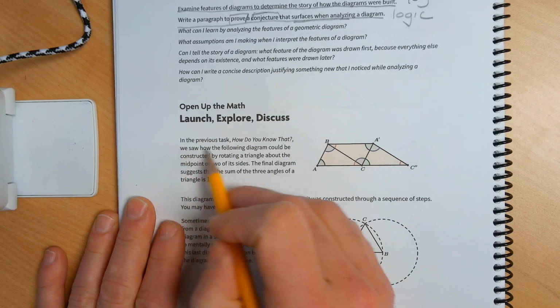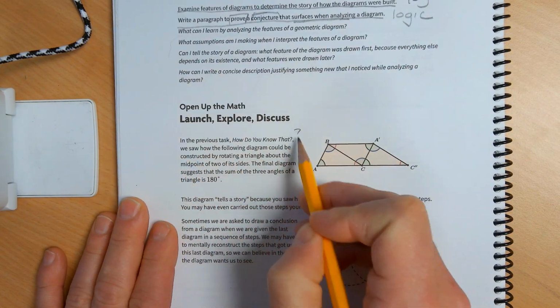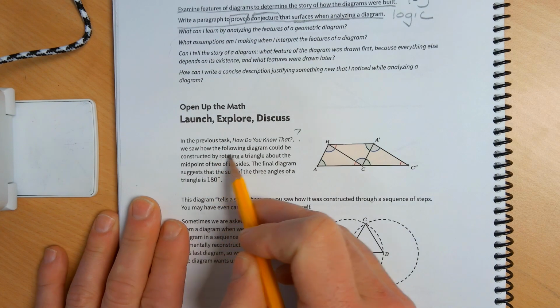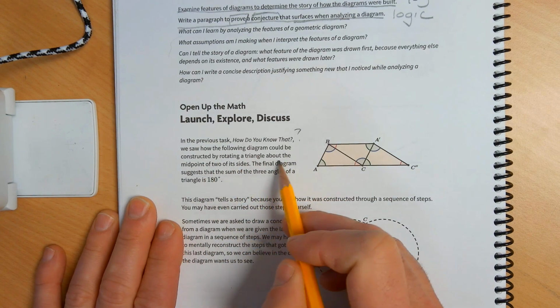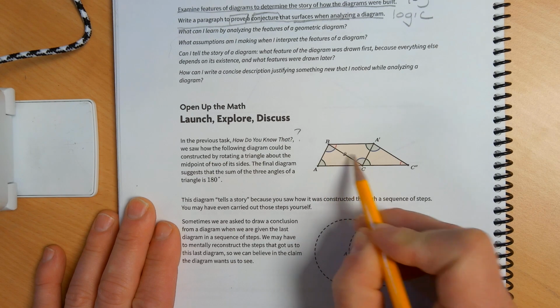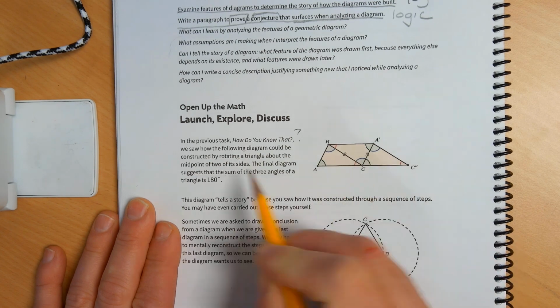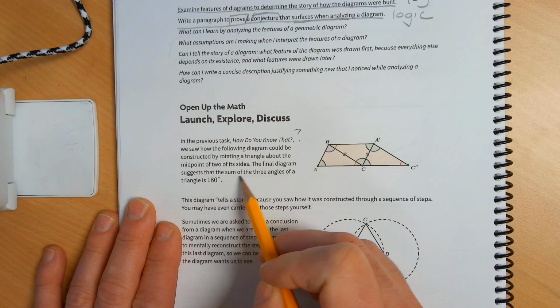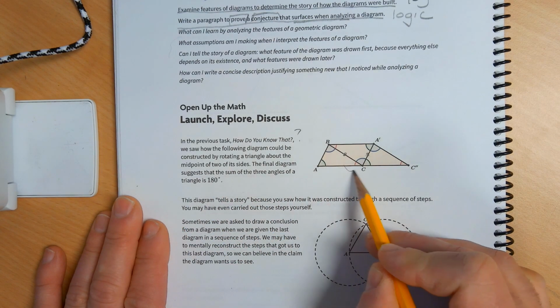Okay, in the previous task, how do you know that? We saw how the following diagram could be constructed by rotating a triangle about the midpoint of two of its sides. Yep, starting here, rotate around there, rotate around there. We did this in class. We built these. The final diagram suggests that the sum of the three angles of a triangle is 180.